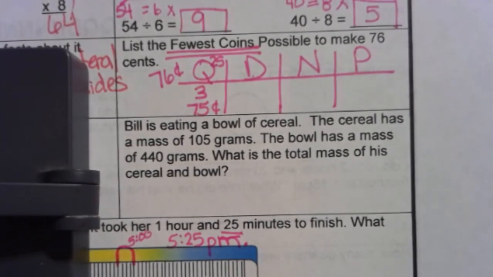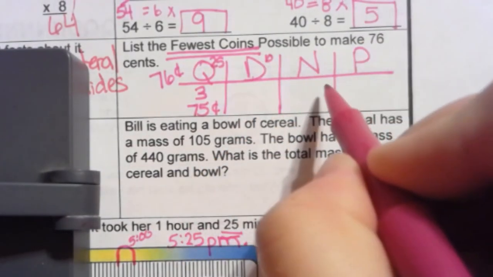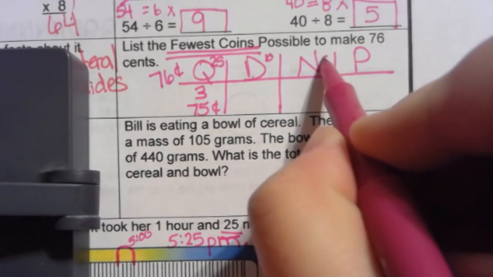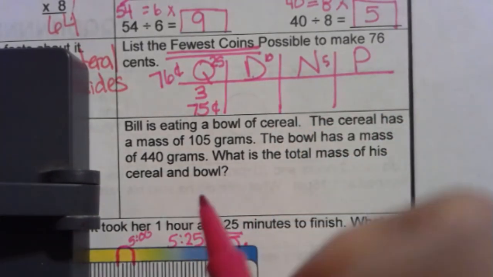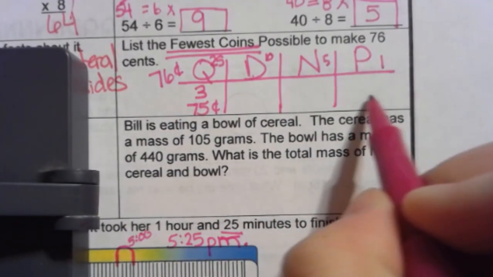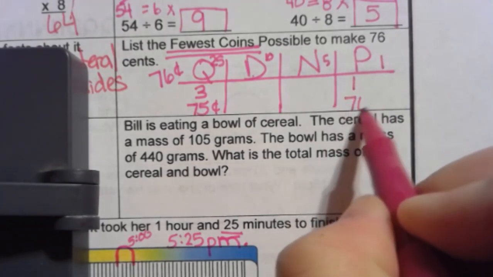Now what? Can't use any dimes. No, 10 cents would be too much. And no nickels. 5 cents would be too much. And we just need 1 more penny. And that would be 76 cents.